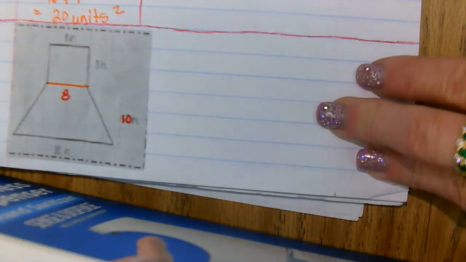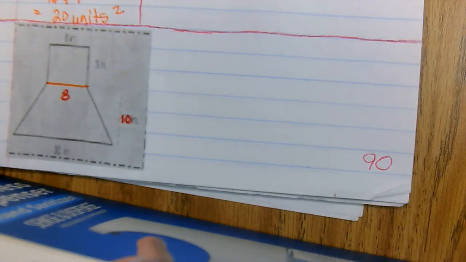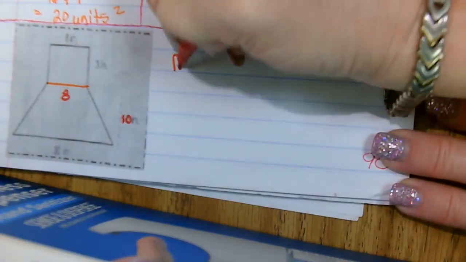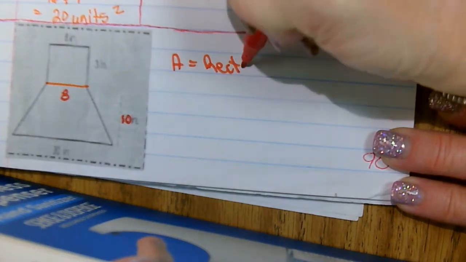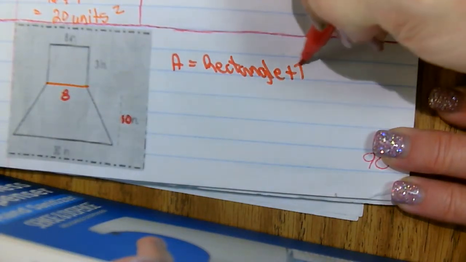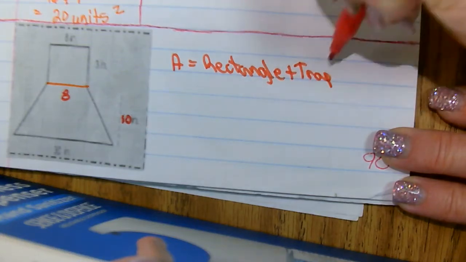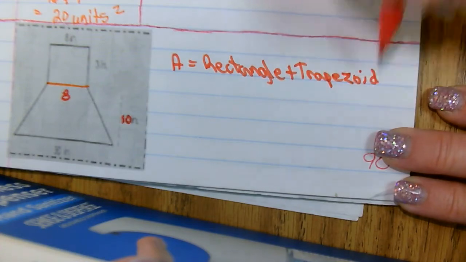Now we have two things we have to add together, a rectangle plus a trapezoid. So the area is equal to the rectangle plus trapezoid.